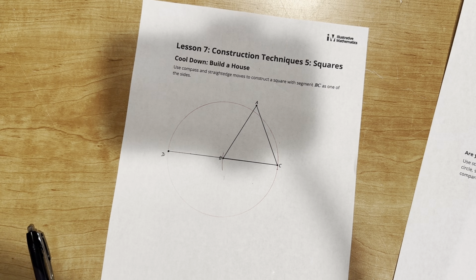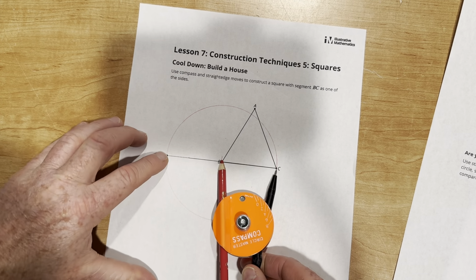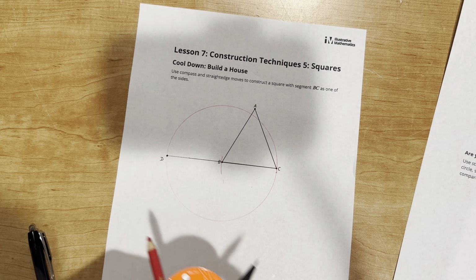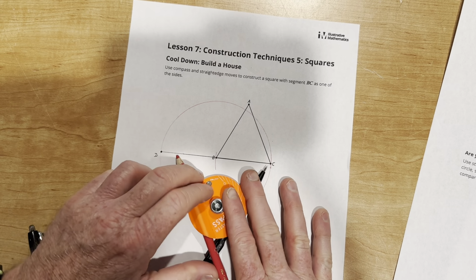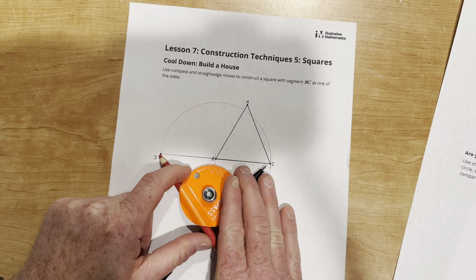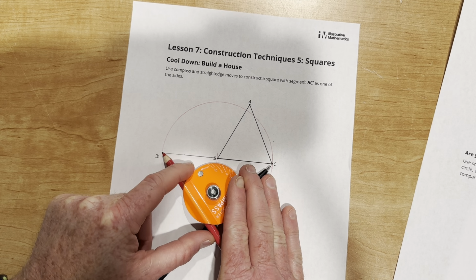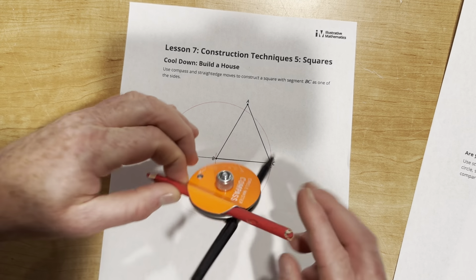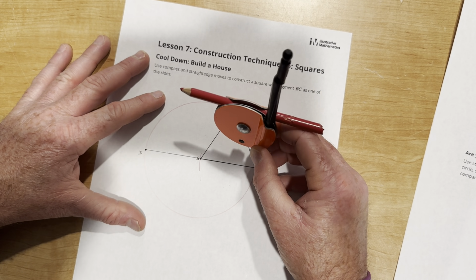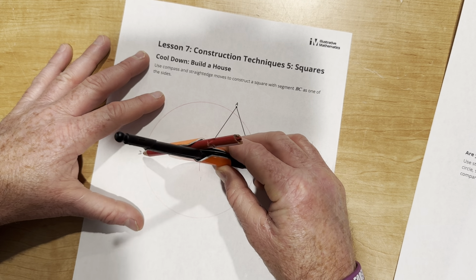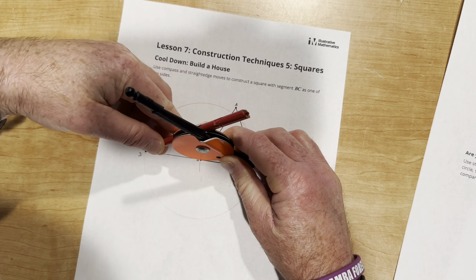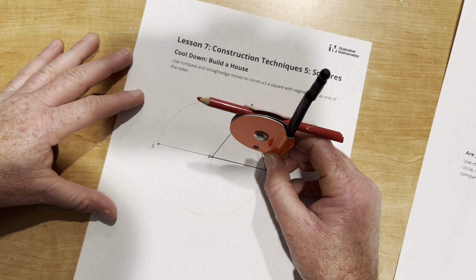Now what you need to do is set your compass to CD, which I know can be tricky, but it's doable, I promise. I'll show you. All we need on this is this intersection point.